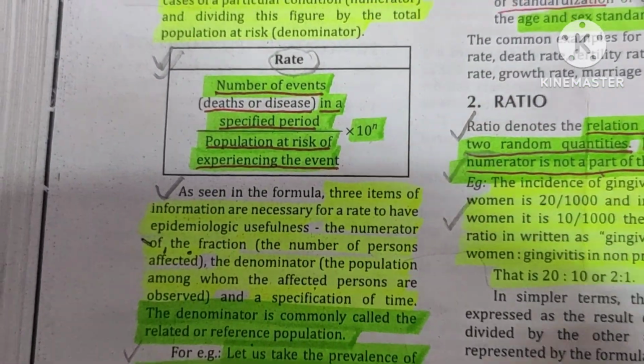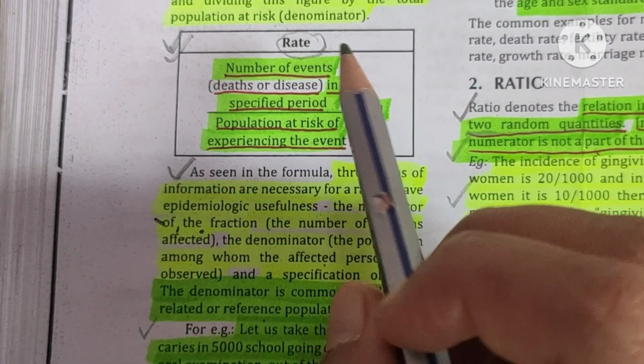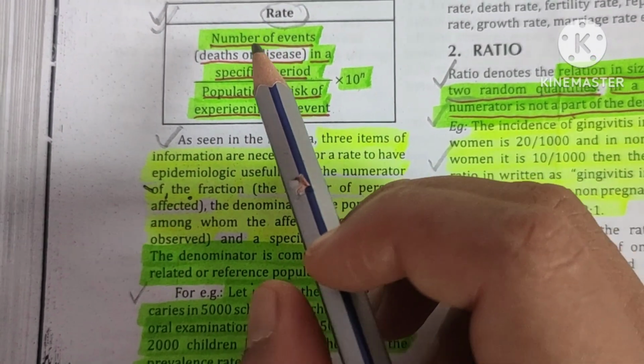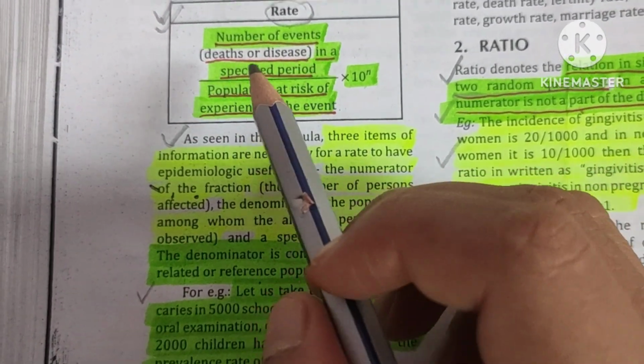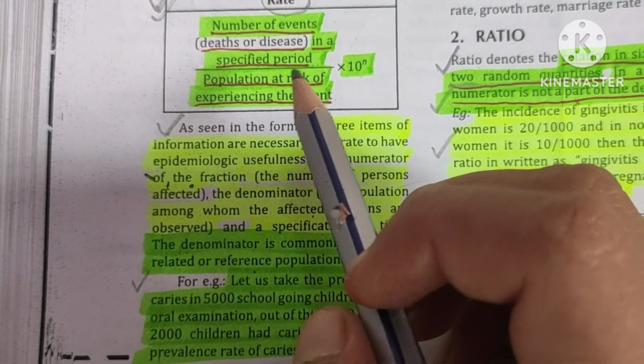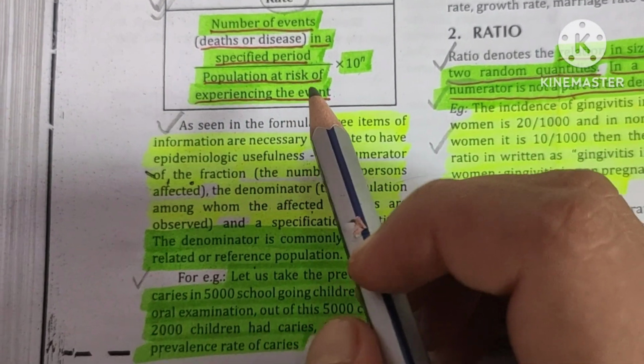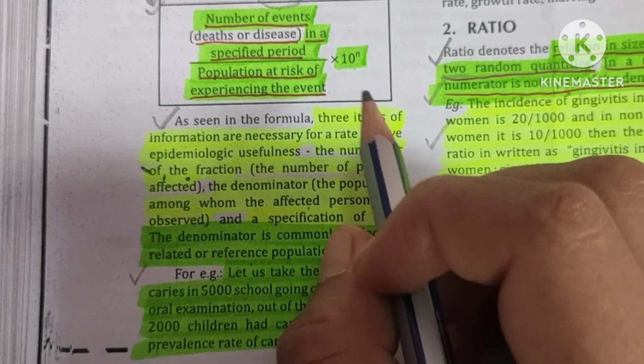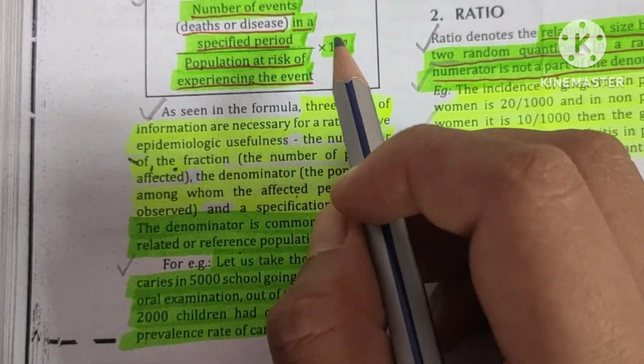Hello everyone, today we'll be studying about the rate, ratio and the proportion. So let's begin with the formula of the rate. The rate is the number of the events, death or the disease in a specified period divided by population at risk of experiencing the event into 10 to the power n, that is the multiplier.